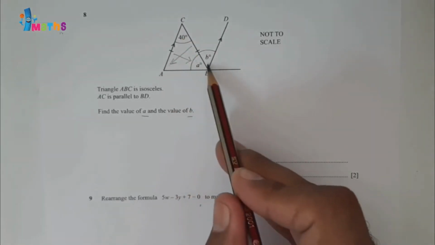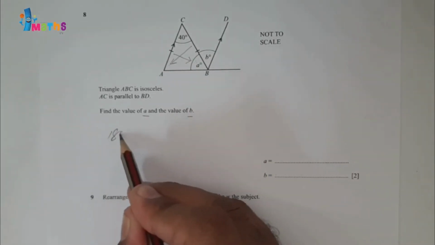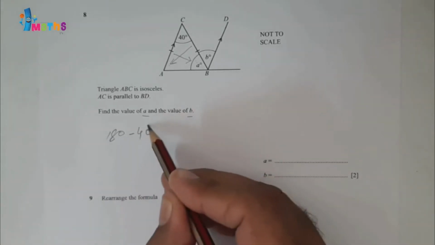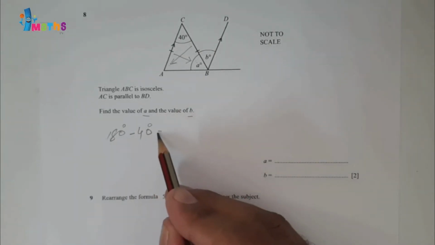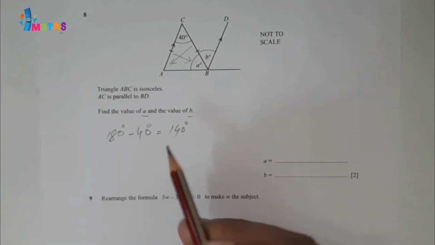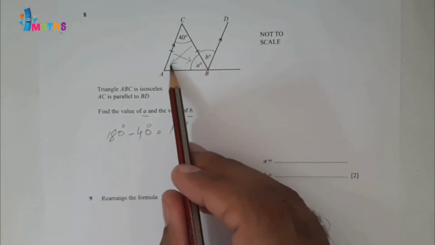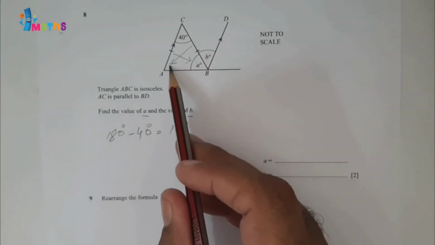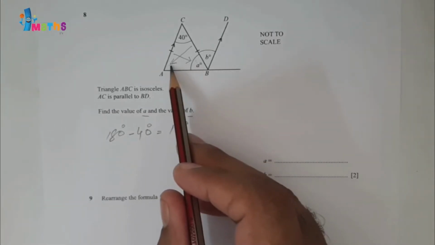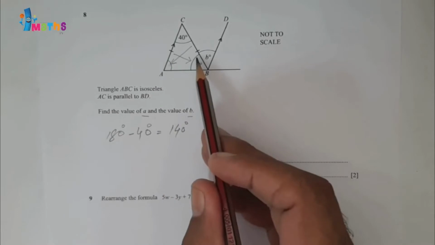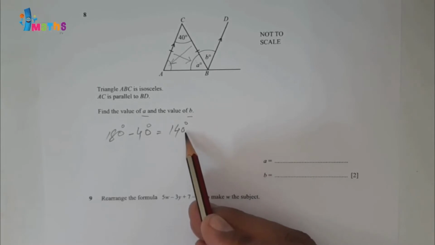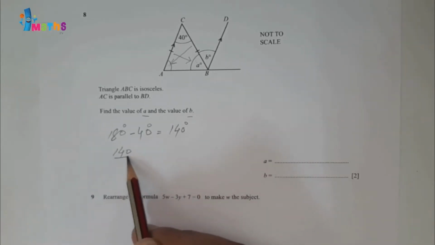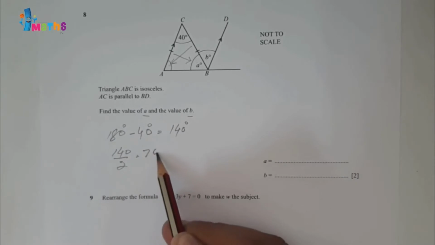As the total interior angle of this triangle is 180, so 180 minus 40 degree, this 40 degree, will be equal to 140 degree, which is these two angles. 140 degree is divided into two equal portions, so we'll divide this 140 by 2 and we will get 70 degree.